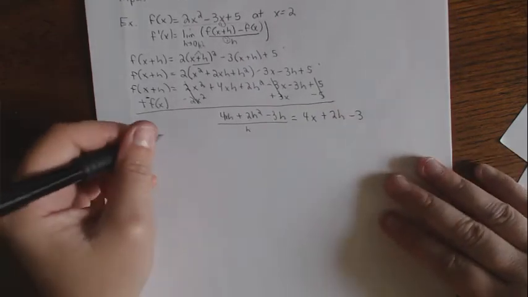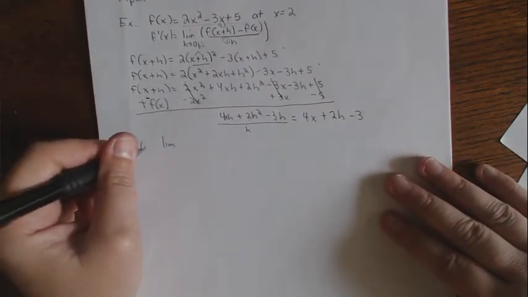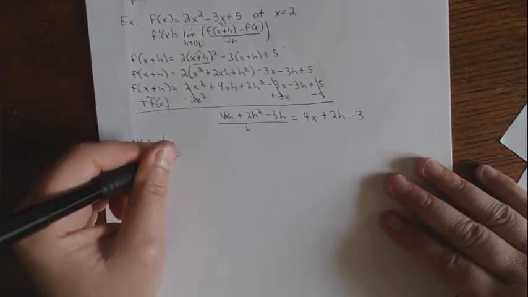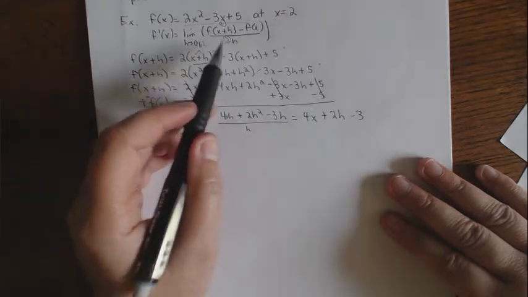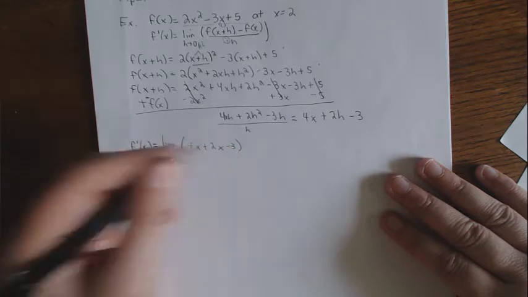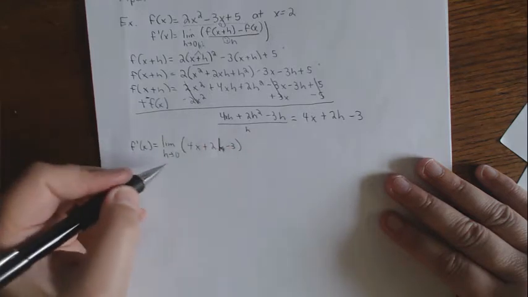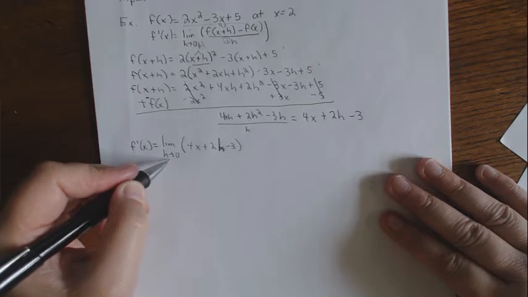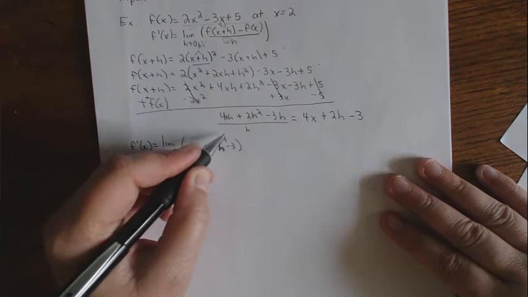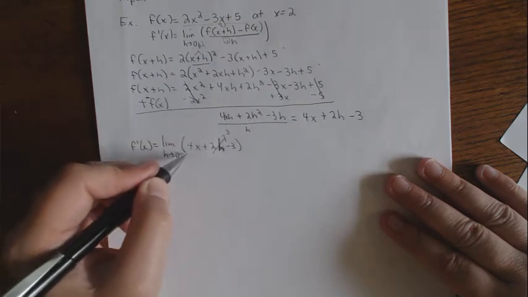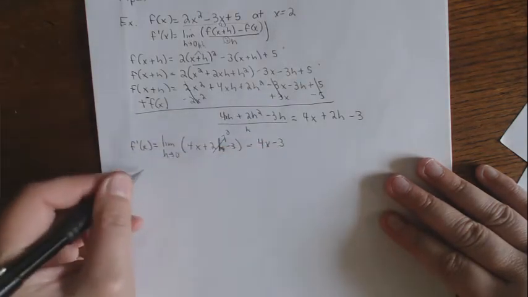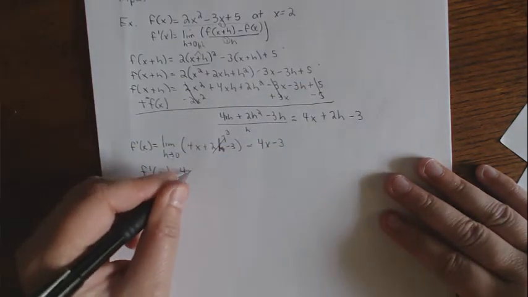So the next thing I have to do is use the definition of derivative using the limit definition. The derivative is equal to the limit as h approaches 0 of the difference quotient, which we found to be 4x plus 2h minus 3. Now I can evaluate, because when I put 0 in for h, that's fine to do. You get 0. So the limit as h approaches 0 of 4x plus 2h minus 3 is 4x minus 3. So that is the derivative.